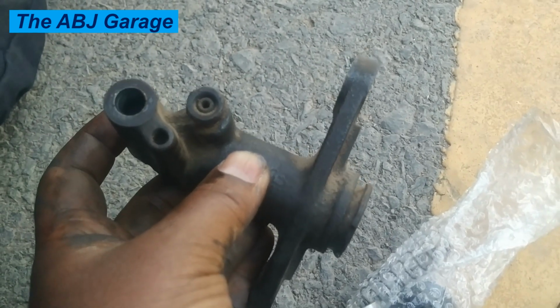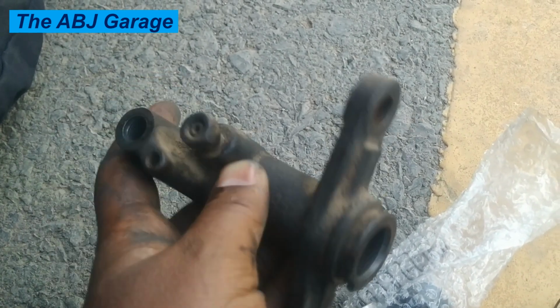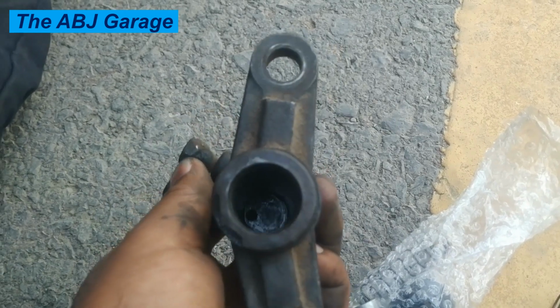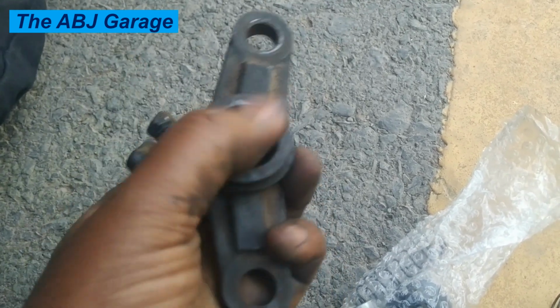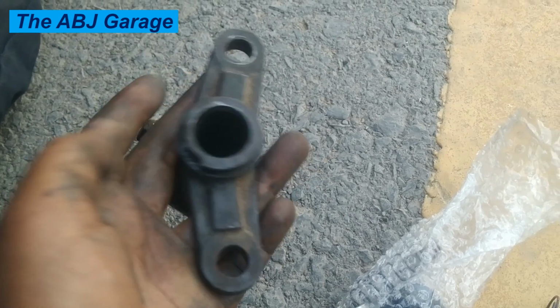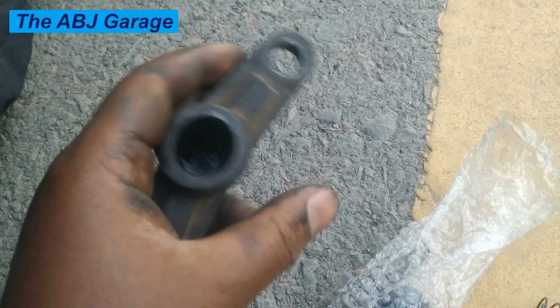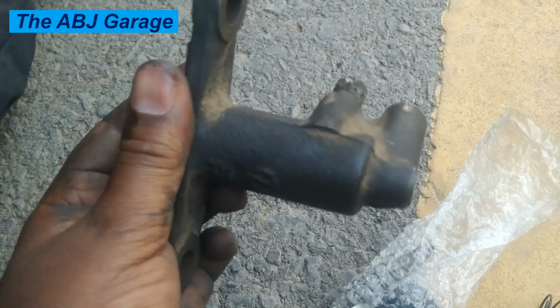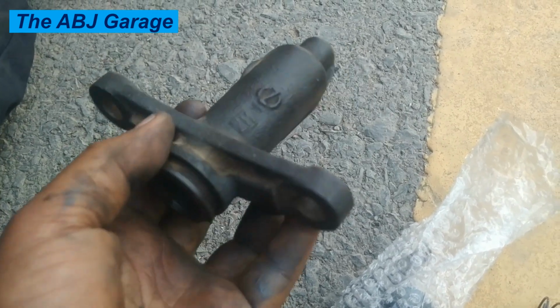In this video, we're going to have a look at top symptoms of bad clutch slave cylinder. The clutch slave cylinder is an important component in a manual transmission vehicle. It is part of the hydraulic clutch system that is responsible for engaging and disengaging the clutch when the clutch pedal is pressed and released.